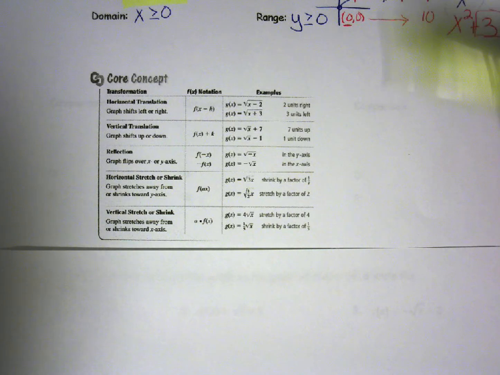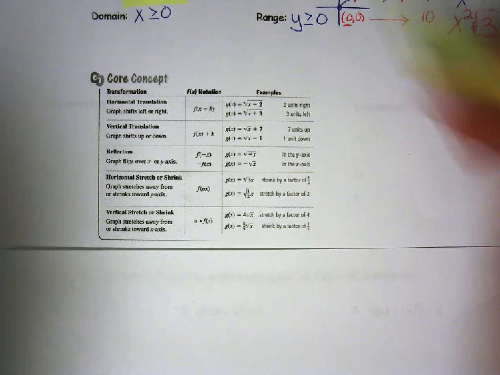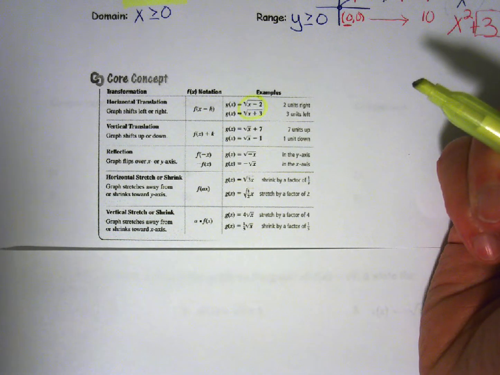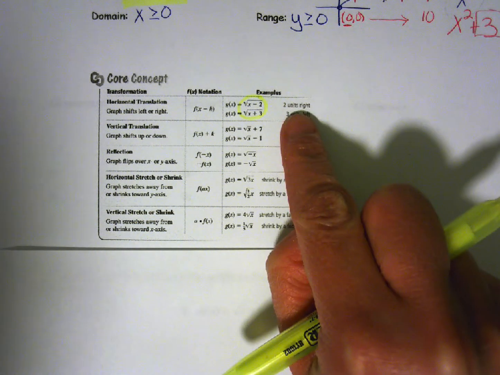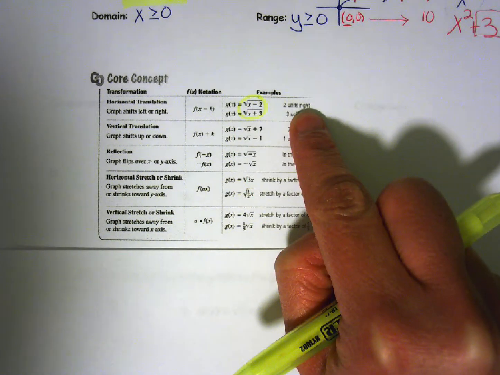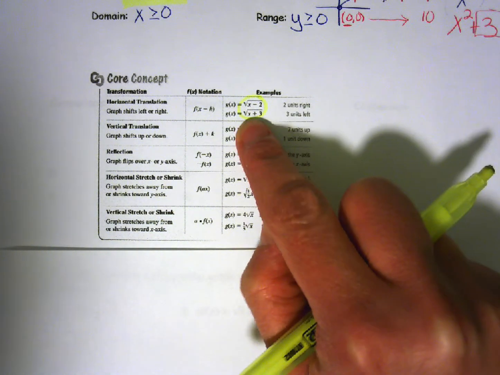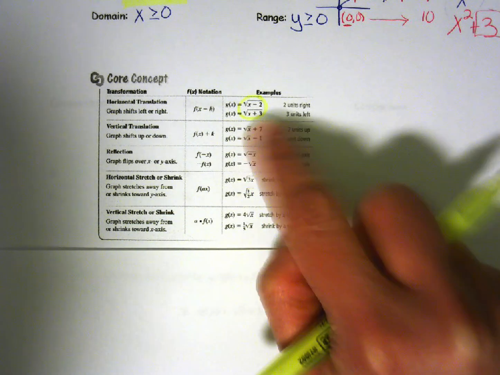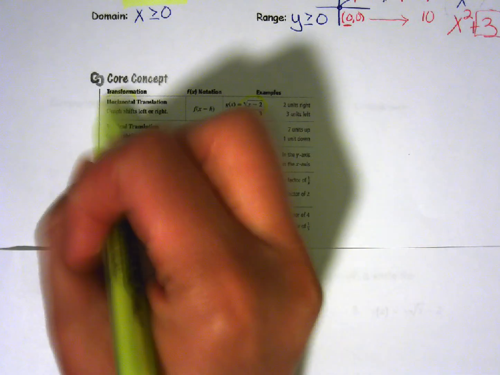But the one thing I really want to point out is if you're underneath the radical, notice you do the opposite. So see how it's a -2? That really moves it right 2. See how this is a +3? That really goes left 3. So notice anything under is going to be a horizontal.